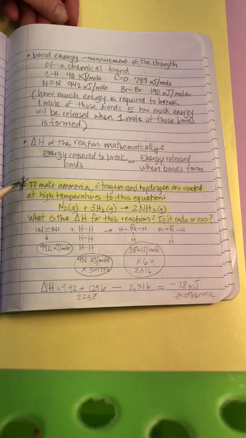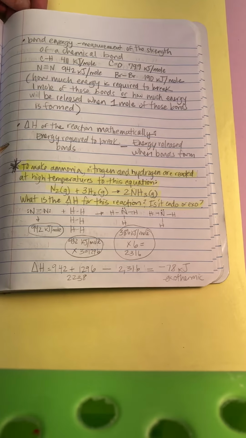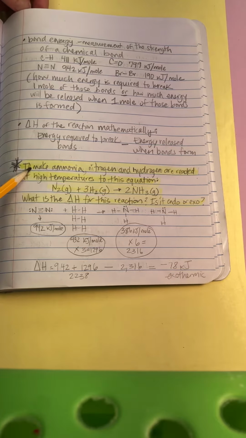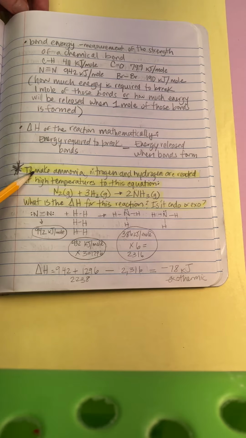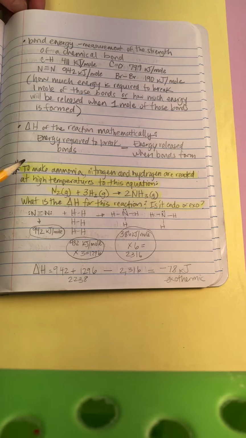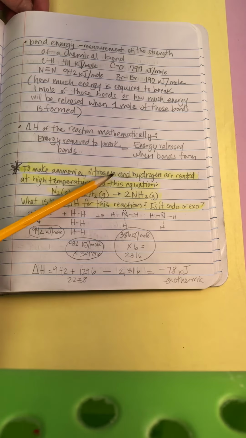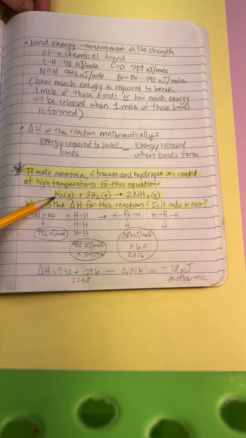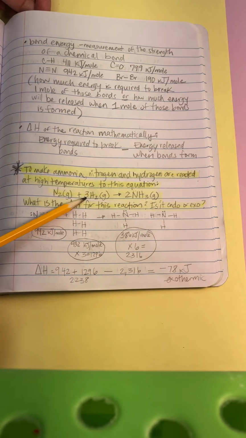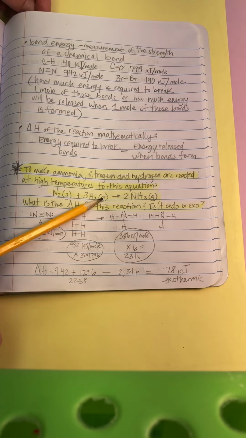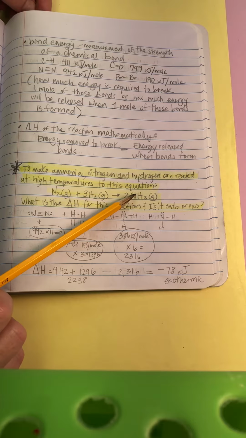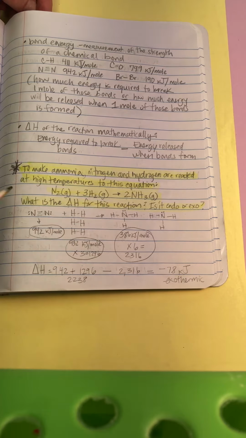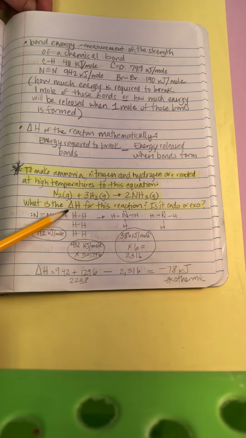But just as an explanation here, we had this going along with our topic of bond energies. And so the question was, to make ammonia, nitrogen and hydrogen are reacted at high temperatures to this equation, which is N2 in its gas form with 3 moles of H2 in its gas form, and then 2 NH3 in its gas form. So the question is, what is the change in enthalpy?